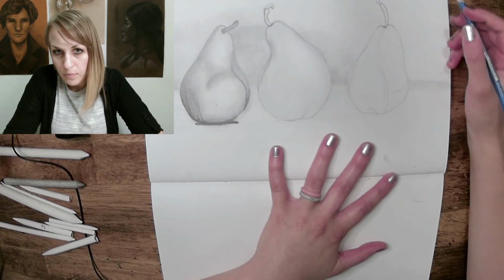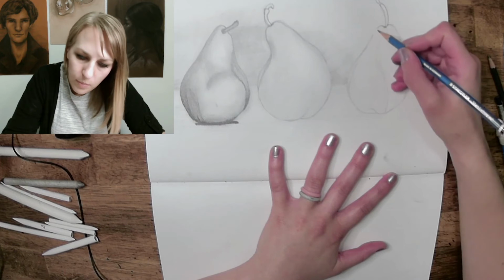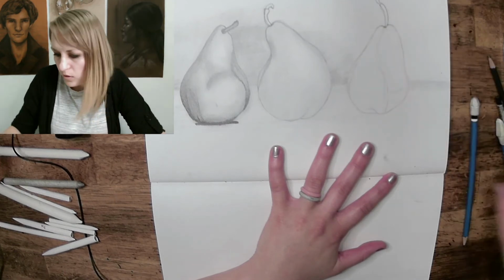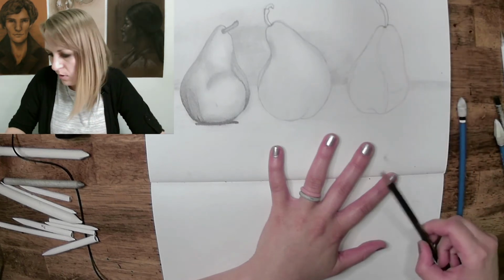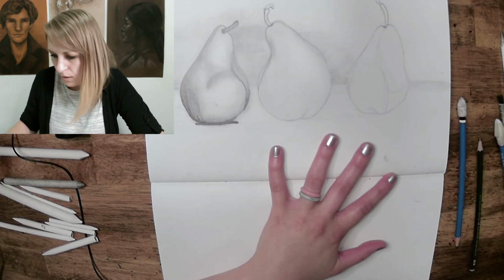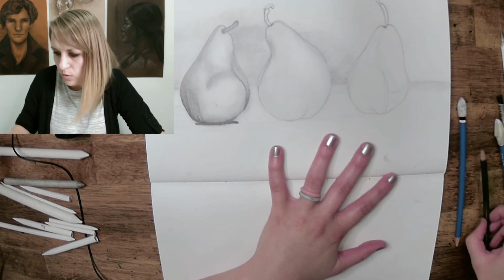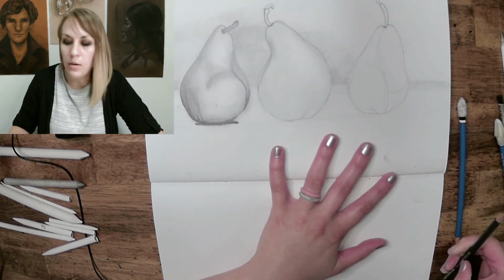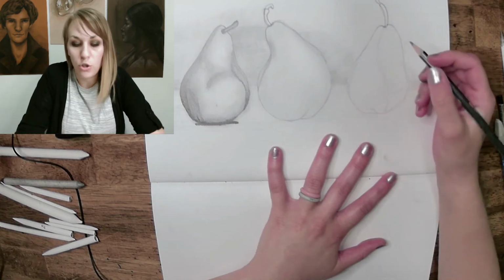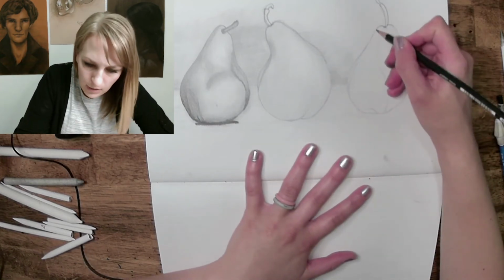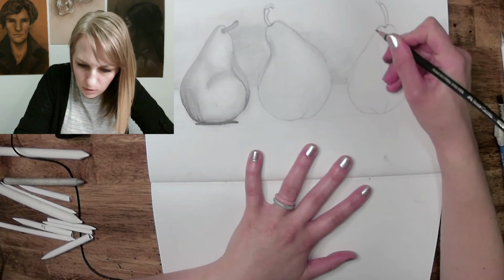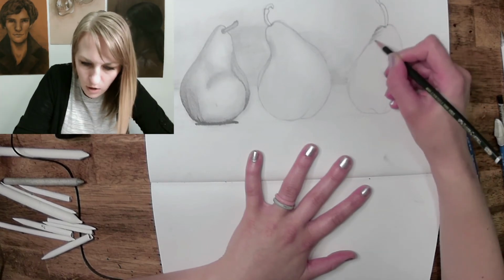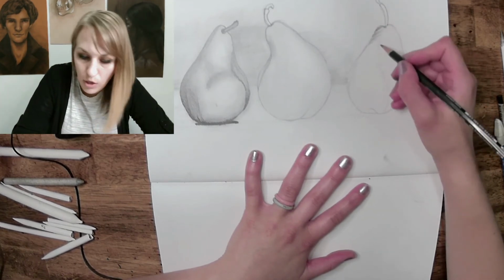Okay, now here we go. Because this is a darker area, I am going to swap over to a 4B pencil and use it. Now, in order to create this effectively, you want to use some very sharp pencils. That's going to give you the most effective lines. I'm going to start. Cross-hatching should follow the shape of an object.